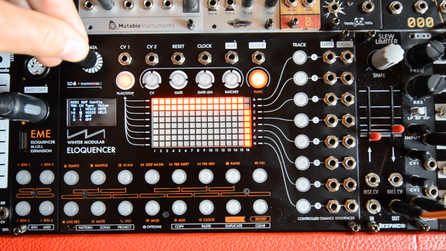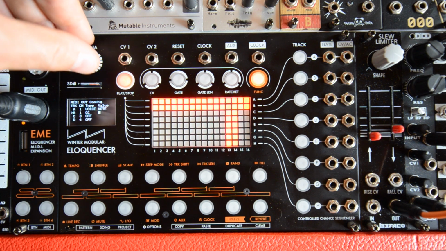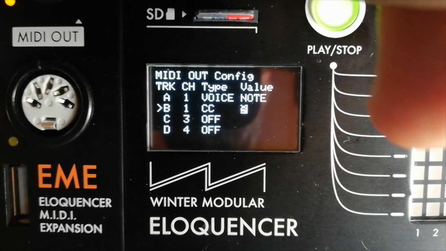But we can use track B, for example, to control the cutoff frequency of the synthesizer, that in this case is CC number 19.